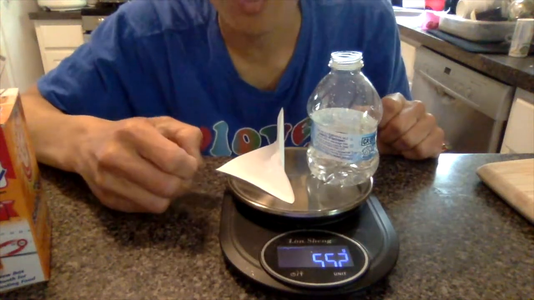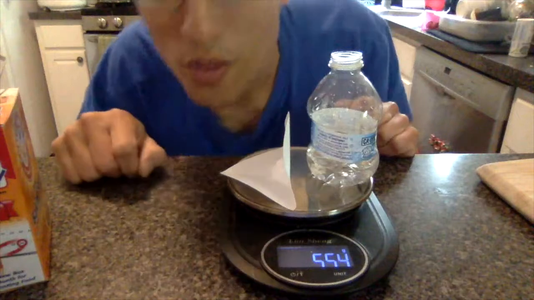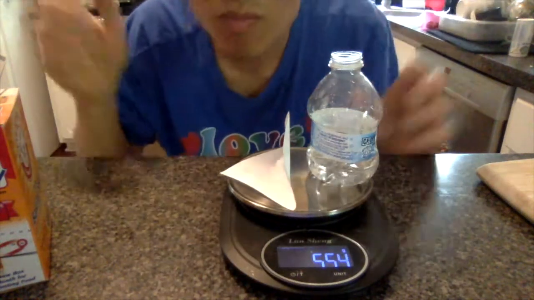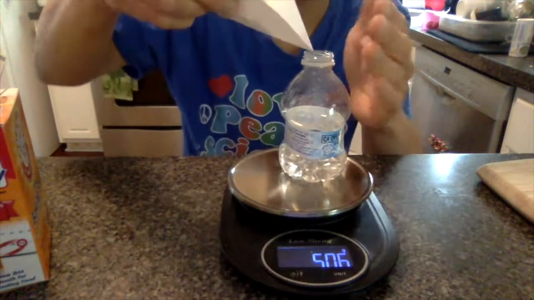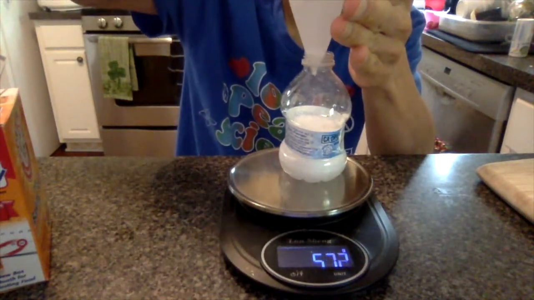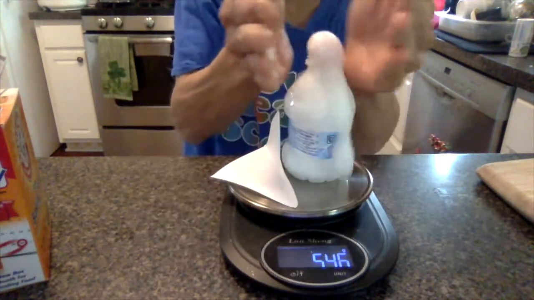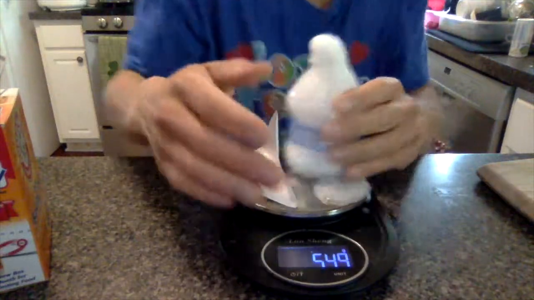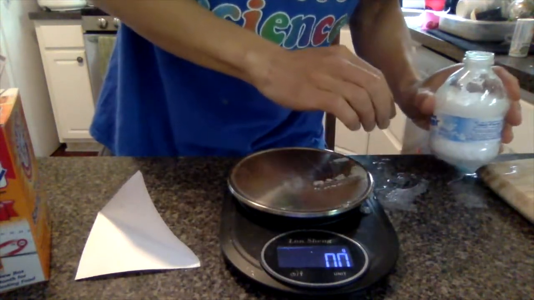Okay, so still 55.4. Okay, so it's close enough. 55.4. Ready? Here we go. Put this in. Oh no! It bubbled everywhere.